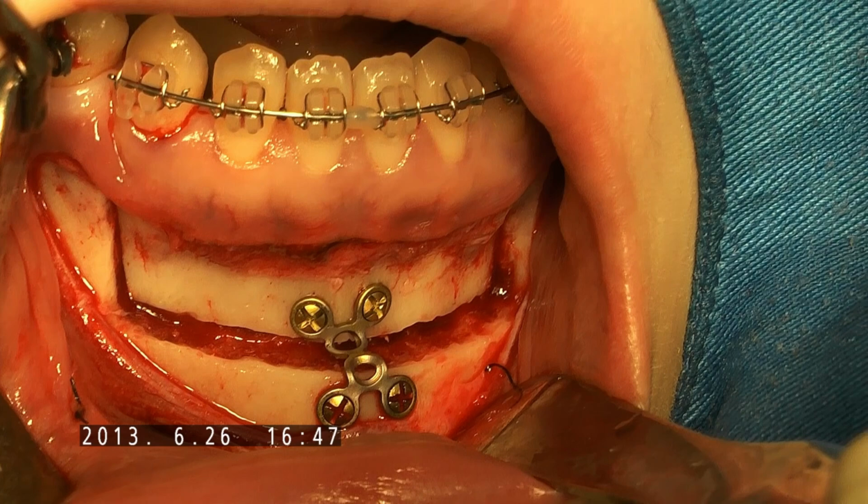Okay, so please don't try, when you start to move this section back, at that time, a lot of doctors concern about the lower incisor axis, but don't worry about that. Don't think about that. Just movement of the section only.